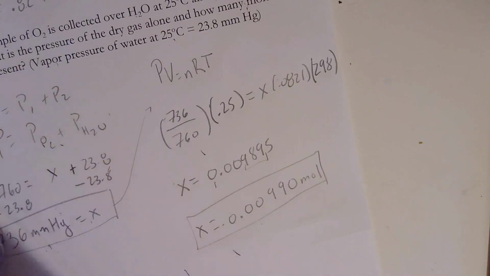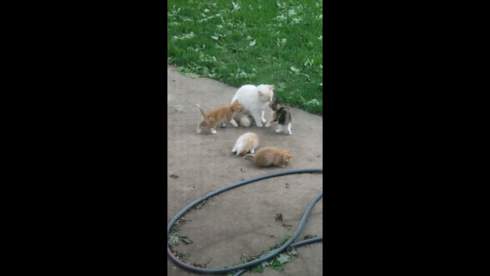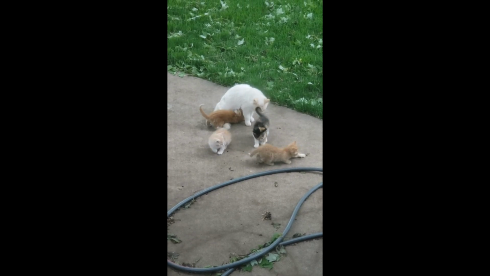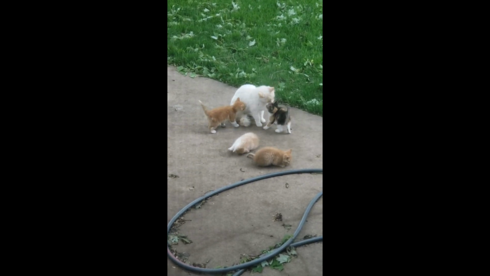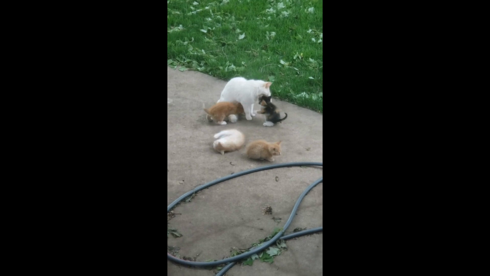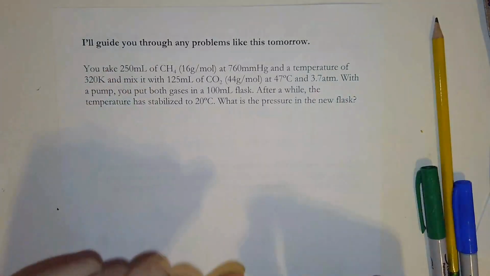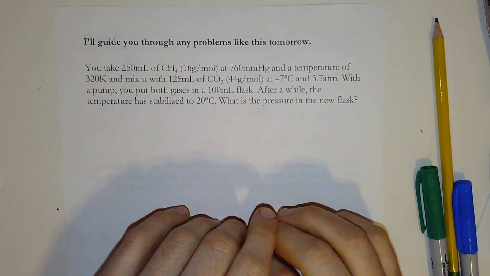Let me clear my desk really fast. I know doing problems this way is pretty tedious, so there's some feral cats in my neighborhood and they had kittens, so here you go, kitties. Alright, so kitty time's over.